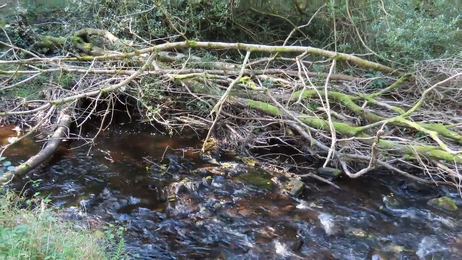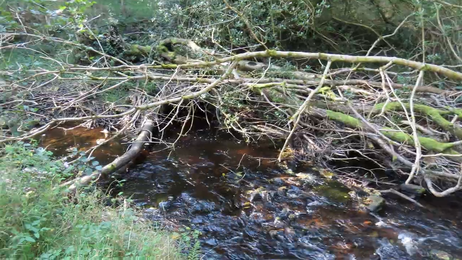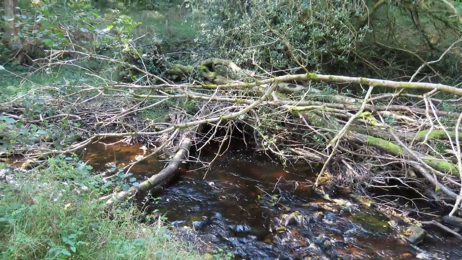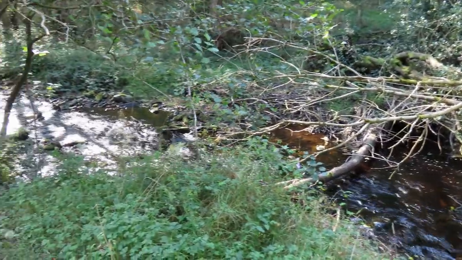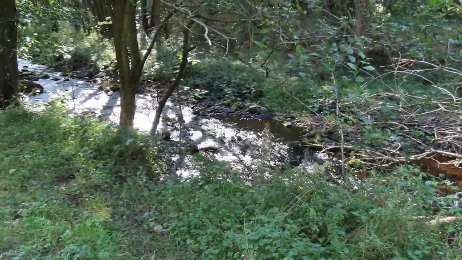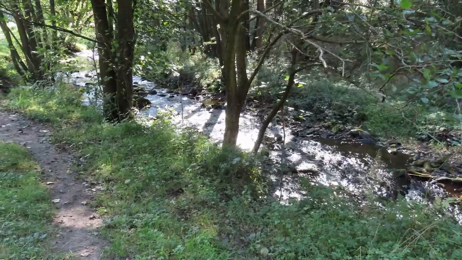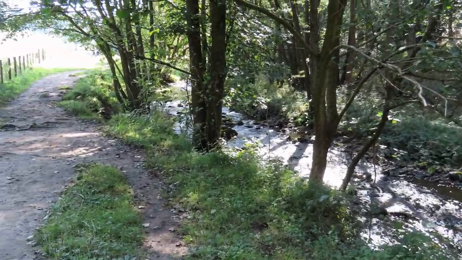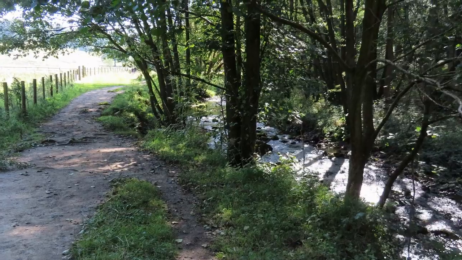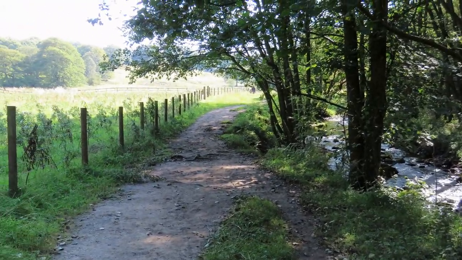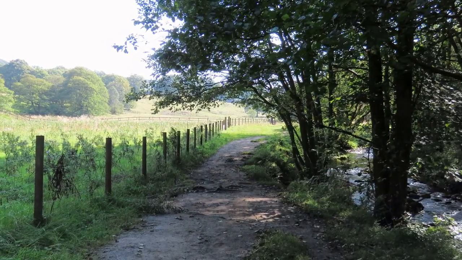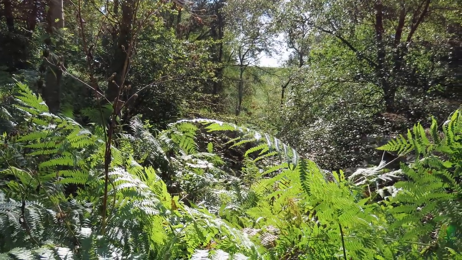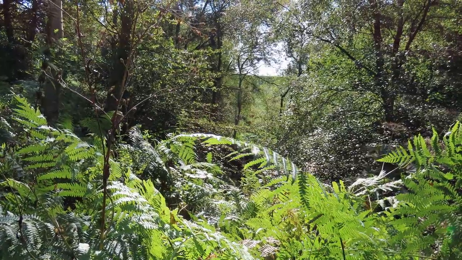We've now come through the last field, and now the River Goyt is right beside us. We've got a fallen tree in front of us in the river, and if we pan round, you can see the river flowing on its way through the trees. And we continue on the footpaths here with the fields to our left. We're looking into the sun here, but we're walking up a path that leads to the top of the dam.